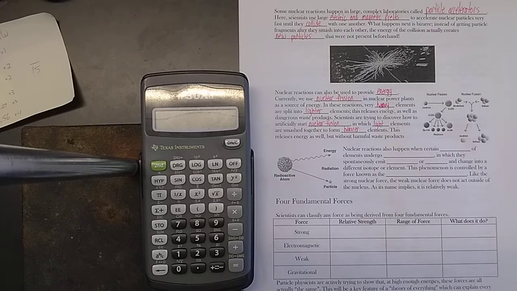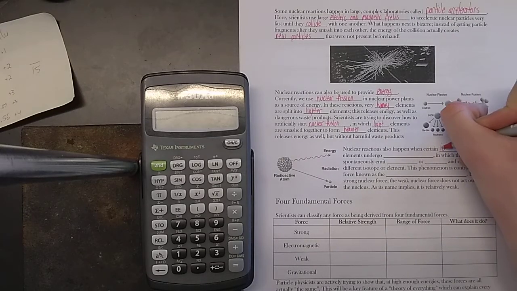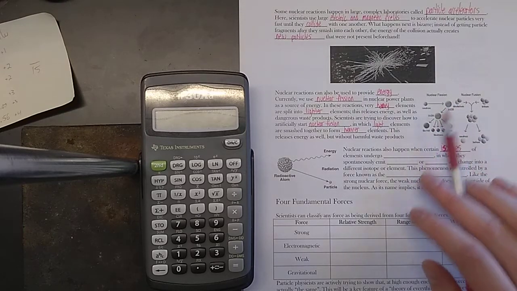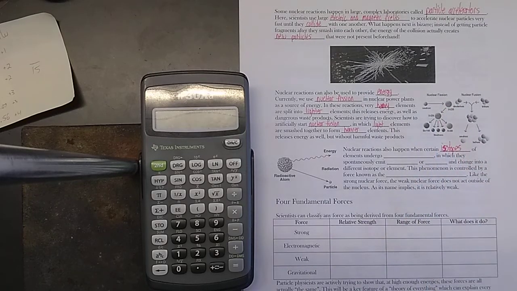Last thing I want to talk about with nuclear reactions: they also happen when certain isotopes, remember from chemistry, an isotope is a certain type of an element. It just has a different number of neutrons. Remember, elements are determined based on how many protons they have. Isotopes have the same number of protons but a different number of neutrons. So you might have isotopes, like these different isotopes of uranium right here. They just have different amounts of neutrons.